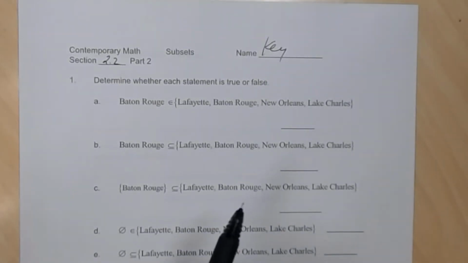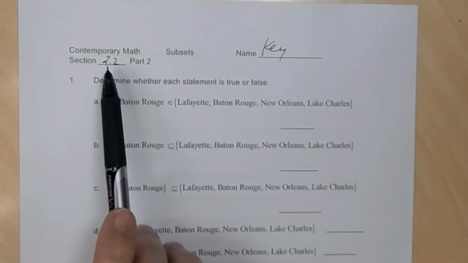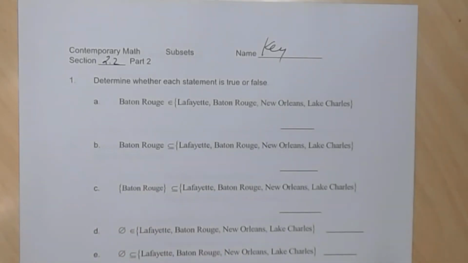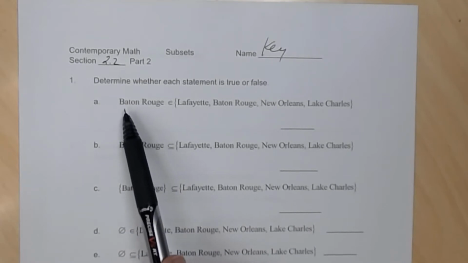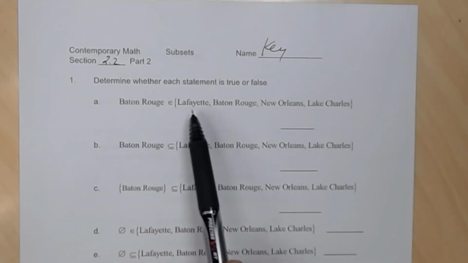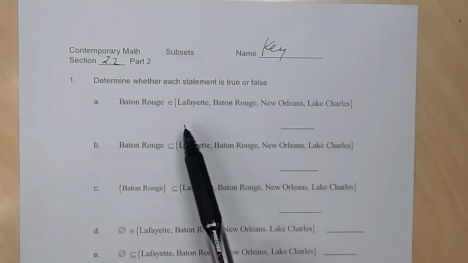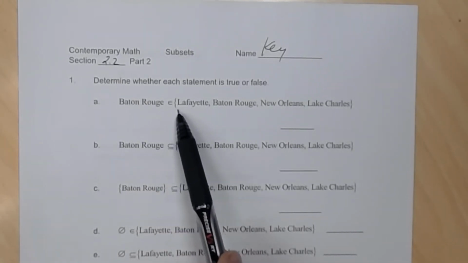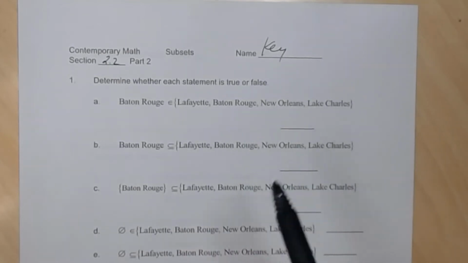Okay, so this is the key to the worksheet section 2.2 part 2, and they want you to determine whether each statement is true or false. So the word Baton Rouge is an element of this set. Yes or no? So is this word an element of this? Yeah, because you see it. So that's true.